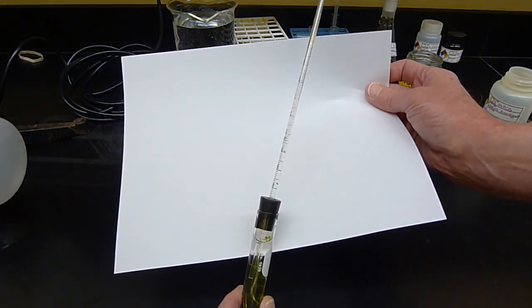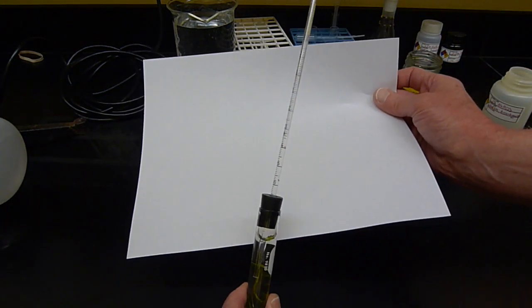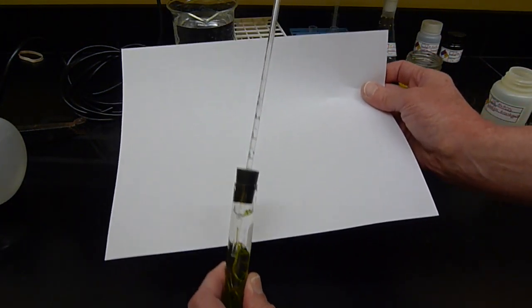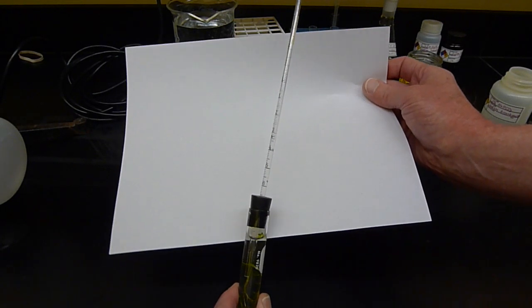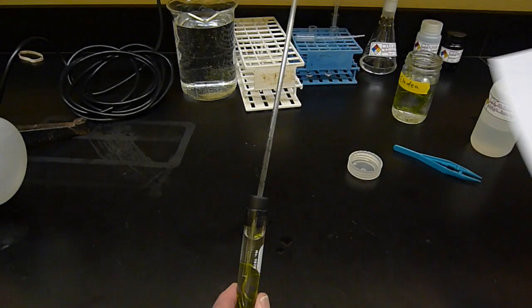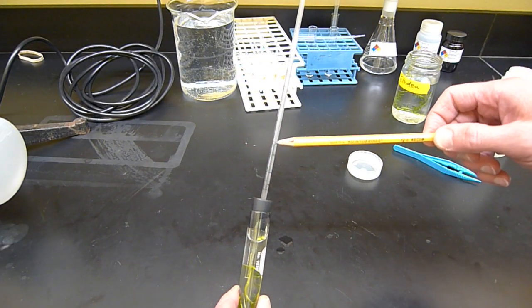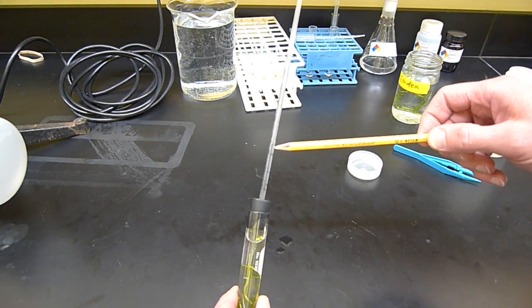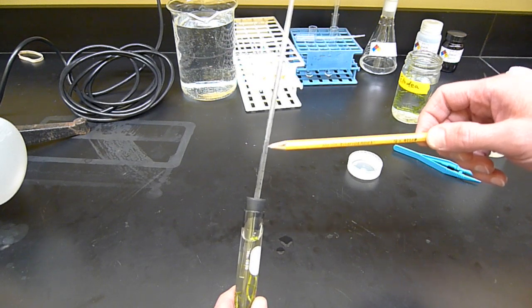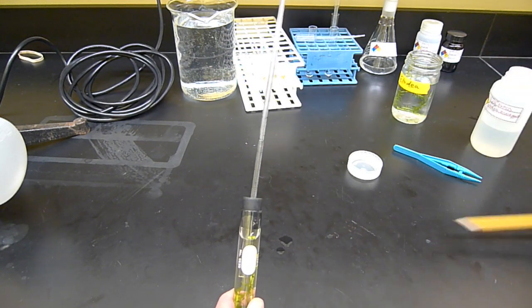This may help you to see, maybe not, the position of that. It's pretty hard to see either way. But if you can't see it, just take my word for it. It's right there against the tube. So I can measure the position with the scale on the pipette, and that's why we're using a pipette.